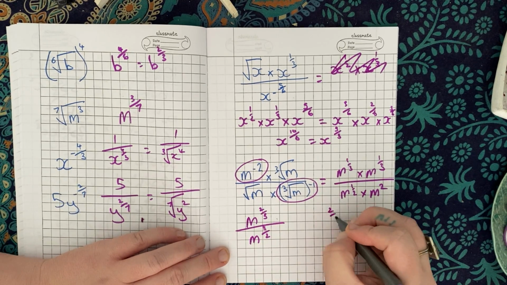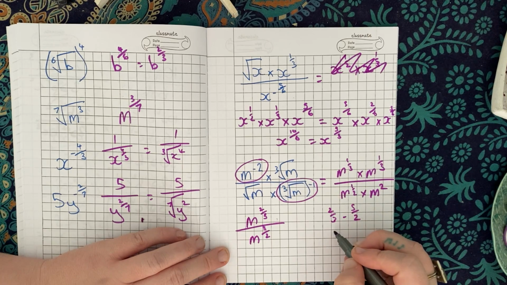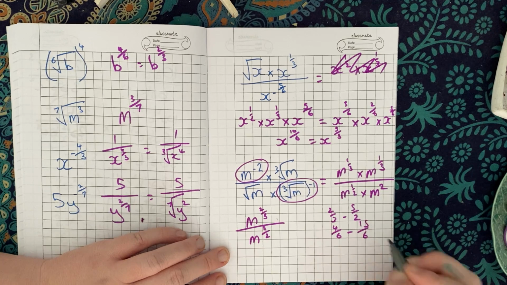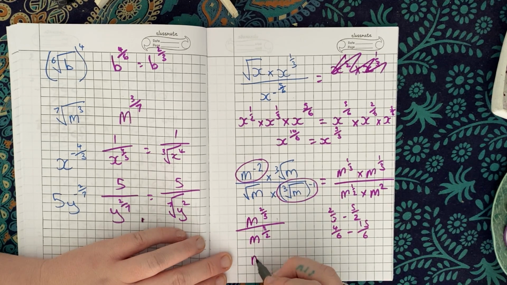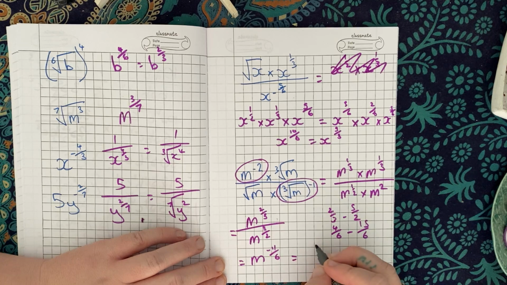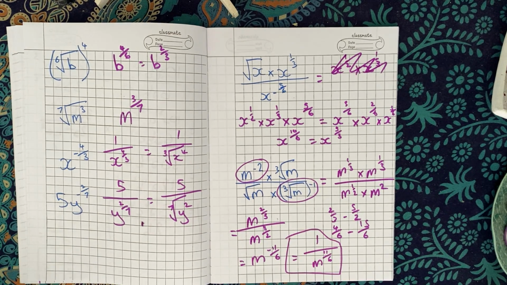So then I want 2/3 minus 5/2. Again, I'm going to make them all 6s. So this is doubling. So 4/6 minus 15/6. So then that gives me 4 minus 15 is -11 on 6. So this is a negative fraction. So actually it should be 1 over m to the power of 11 over 6. And that is my final answer.